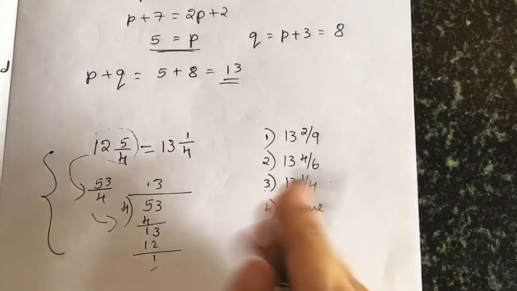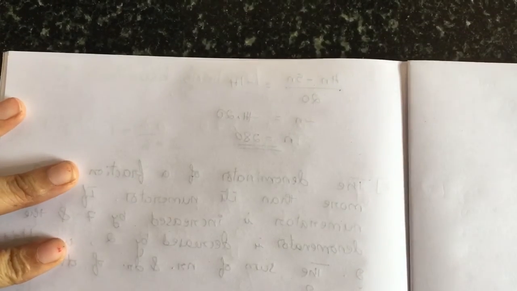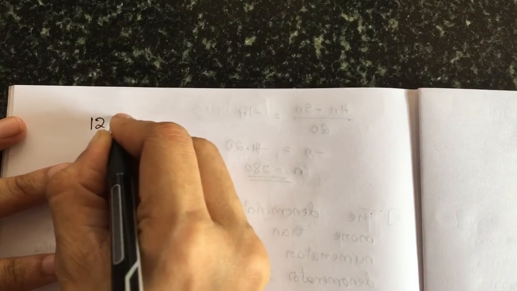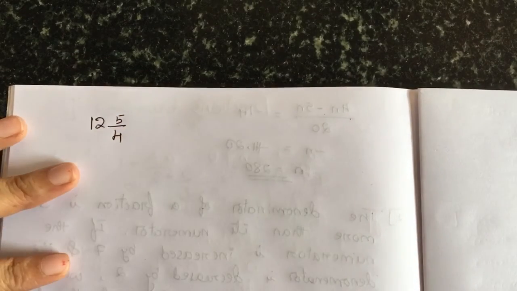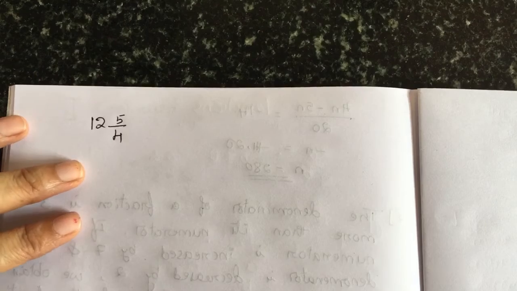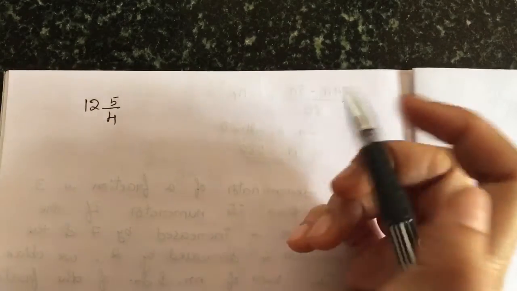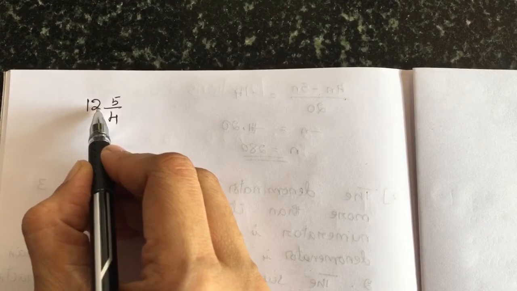Okay, so for that sake, I'll tell you how to do that with the same problem. Say you have 12 5 by 4, right? So what you do is, all the options are carrying 13 as a whole number, right? So I want to make this a 13.